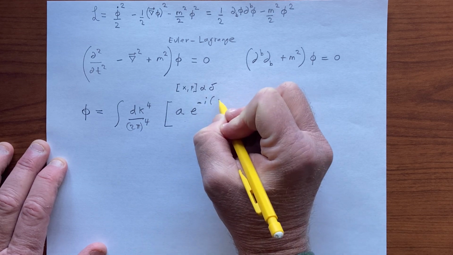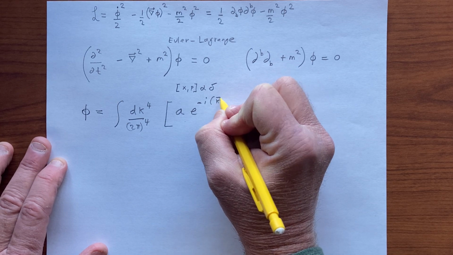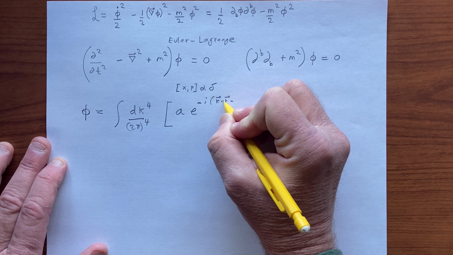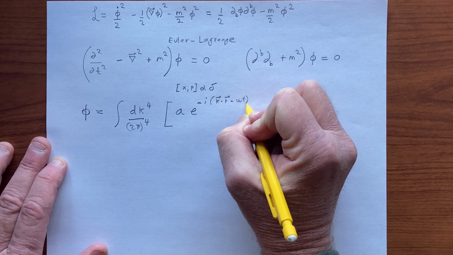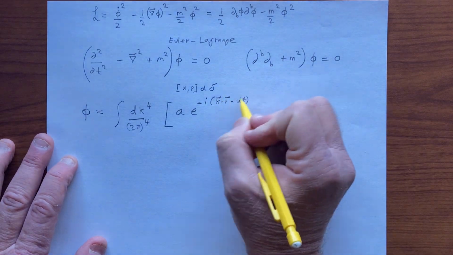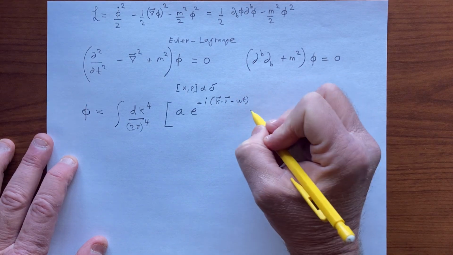Maybe we could write this in terms of k. Let's just write it in terms of notation that we're familiar with, 3 plus 1 notation, where we break up the, this is a 4-vector squared, if you will. We'll write that in a second.